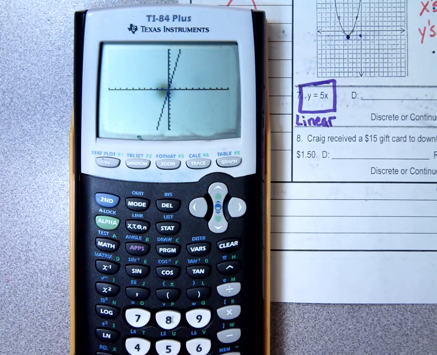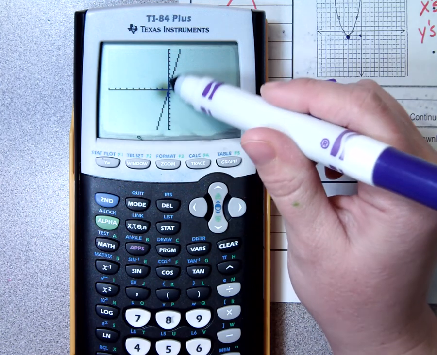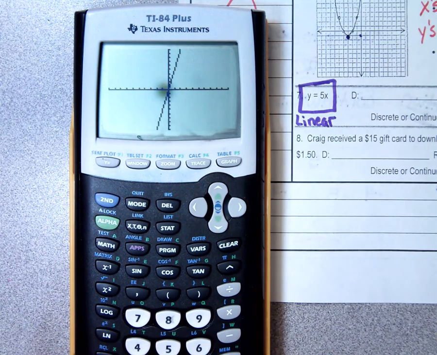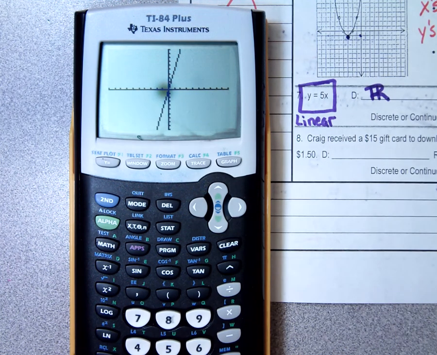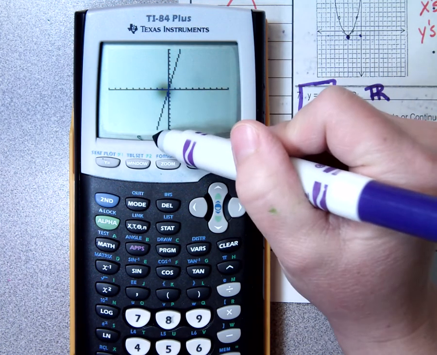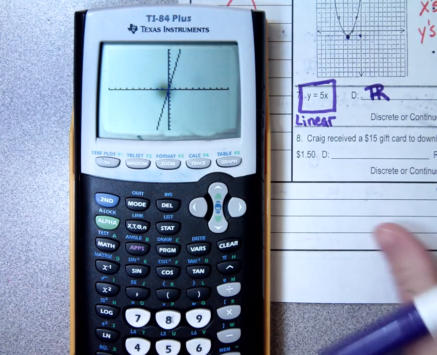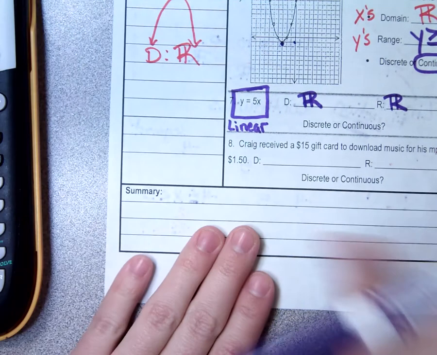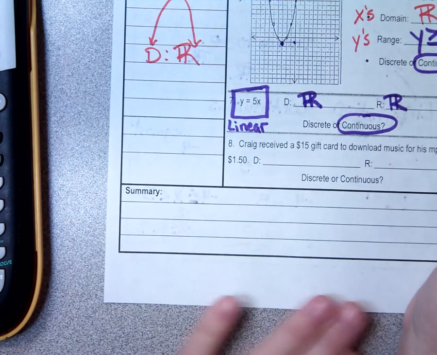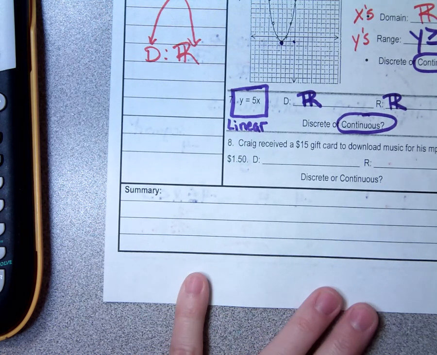Okay, domain are x's, left and right. Does this graph go forever to the left, forever to the right? Yep, so domain is all real numbers. Kind of talked about that earlier. Range or y's, does the graph go forever down, forever up? Yep, so range is all real numbers too. And this is considered to be a continuous graph. It doesn't have any holes or breaks. It's just one smooth motion.